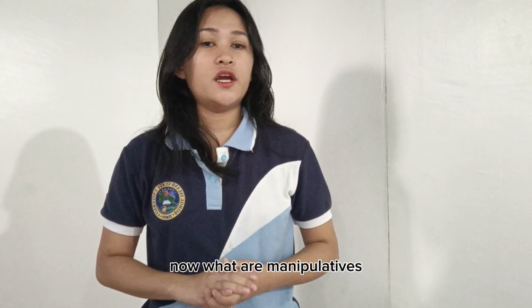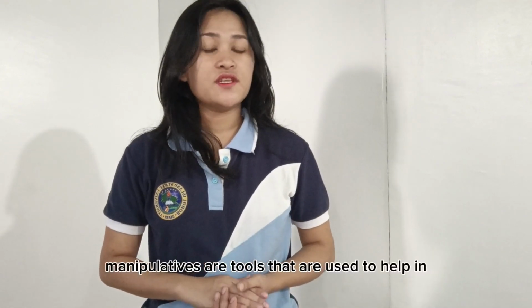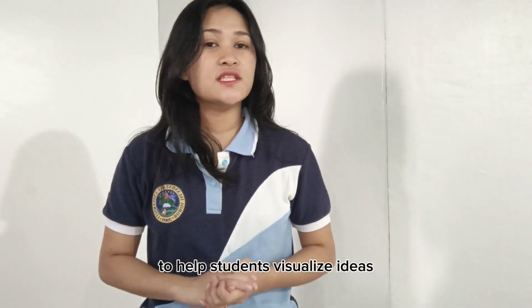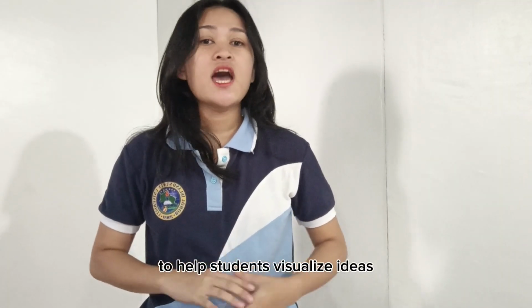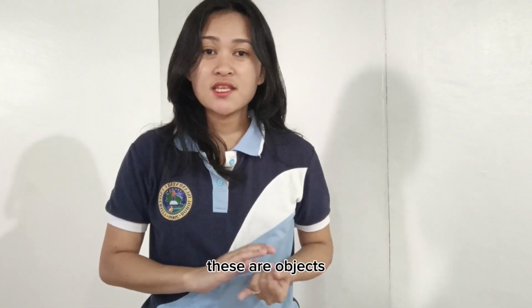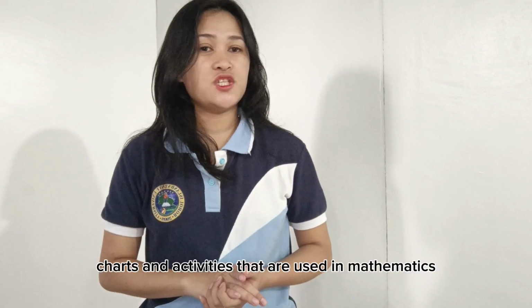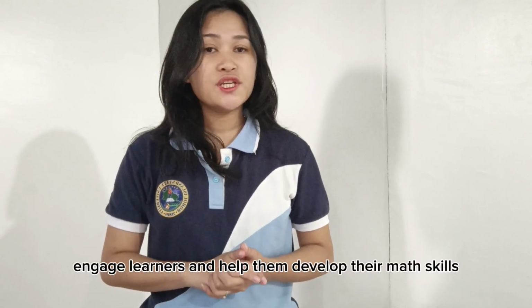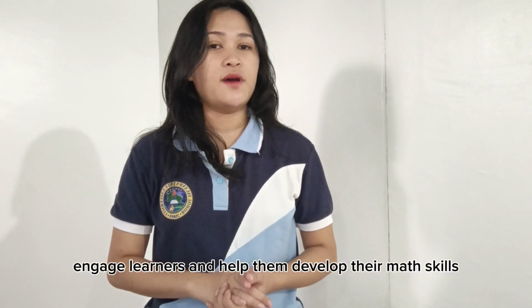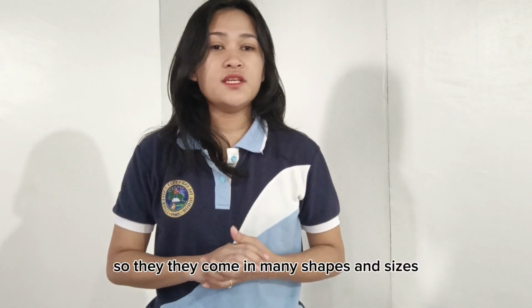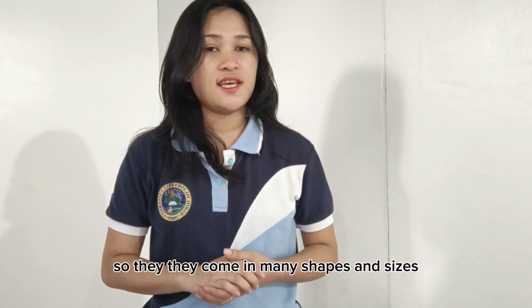Now, what are manipulatives in mathematics? Manipulatives are tools that are used to help students visualize ideas. These are objects, charts, and activities that are used in mathematics education to engage learners and help them develop their math skills. So they come in many shapes and sizes.